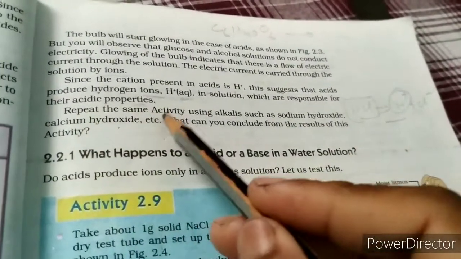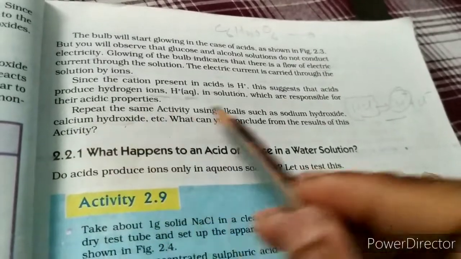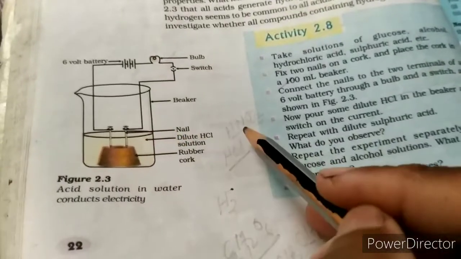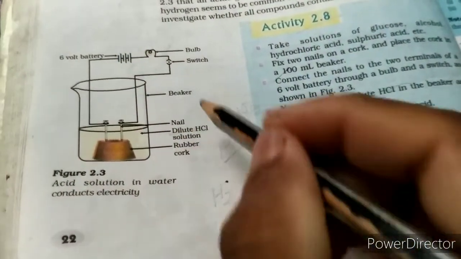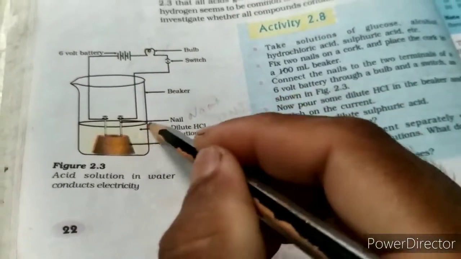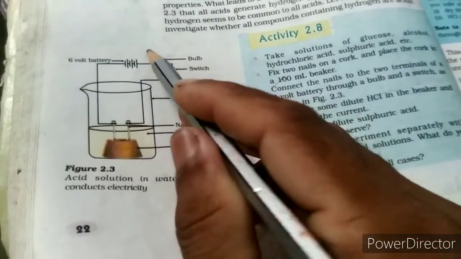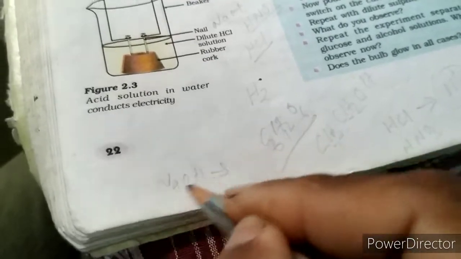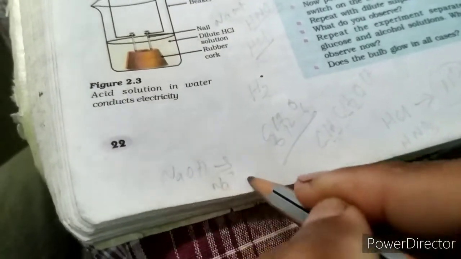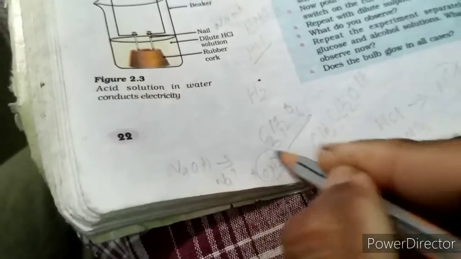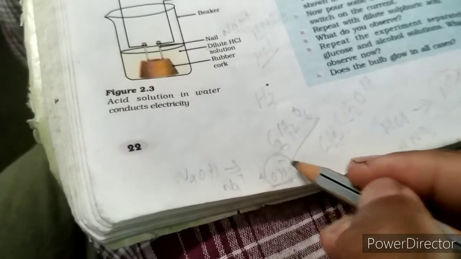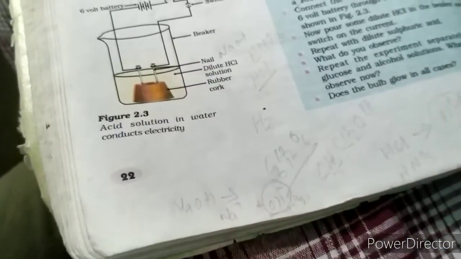Same activity when we repeat with bases, calcium hydroxide or sodium hydroxide. Then also when we add the bases, NaOH, in place of this, the bulb will glow after applying the switch. Why? Because sodium hydroxide base also breaks into ions. NaOH, when applying, breaks into Na plus and OH minus ions. So base contains OH minus ion. This is known as hydroxide ion. So OH minus is an aqueous ion in water.